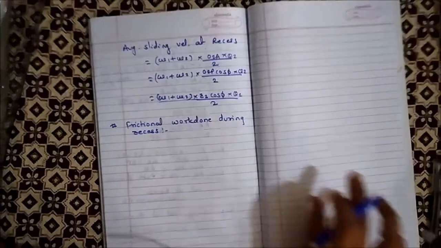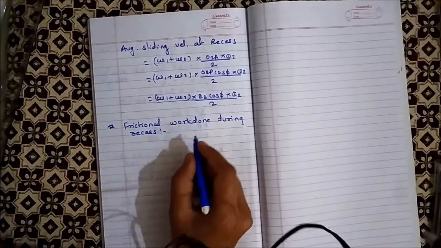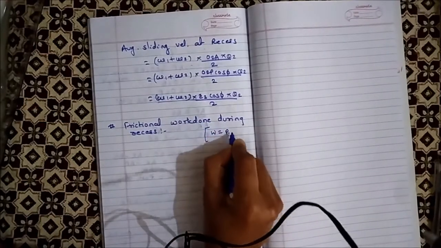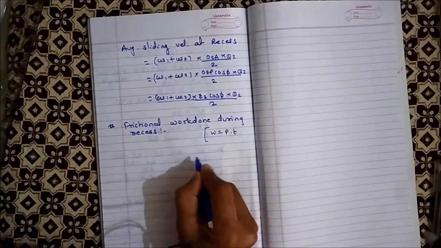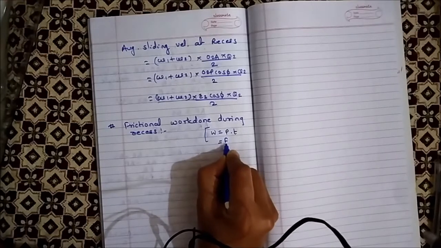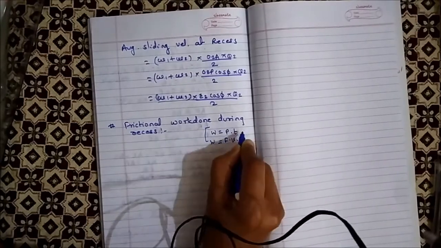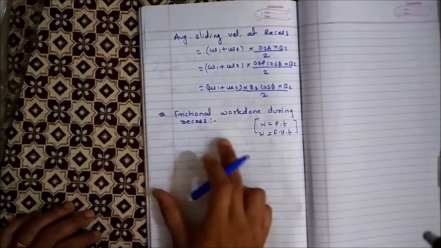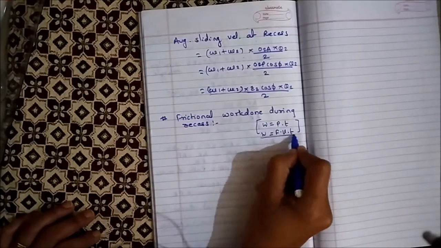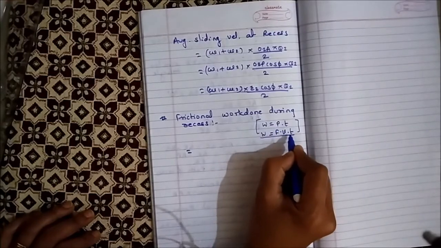Now let's find out the frictional work done during recess. We know that work done is equal to power into time. And we already know that power is force into velocity. So when we are going to calculate the frictional work done during recess, we'll take it this way: force into velocity into time.